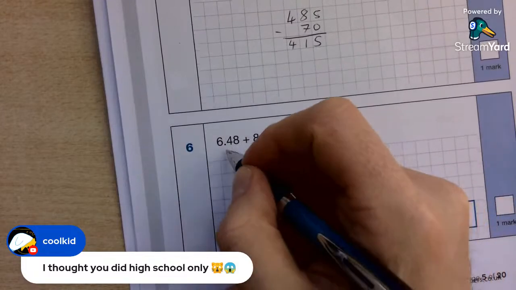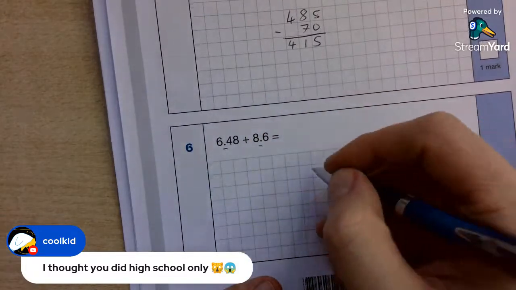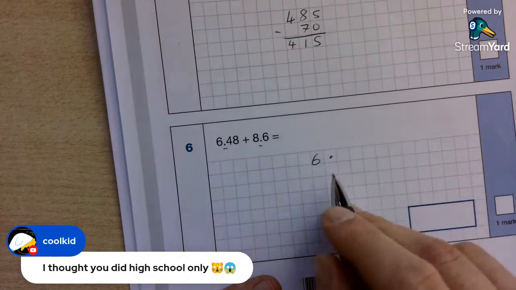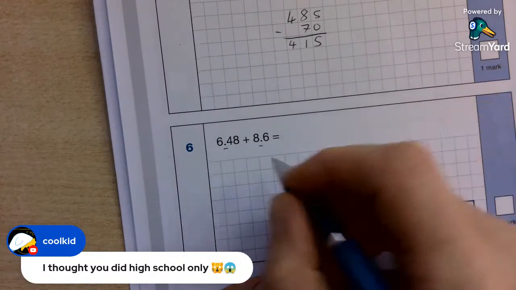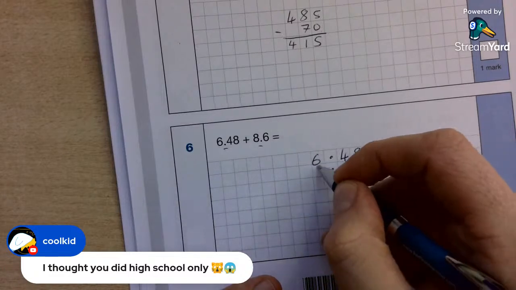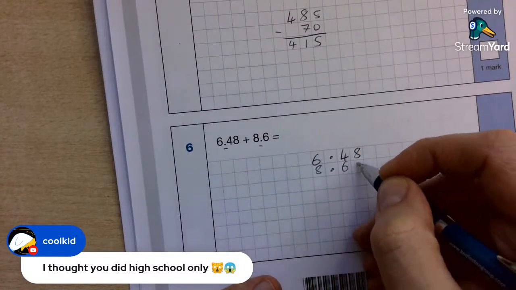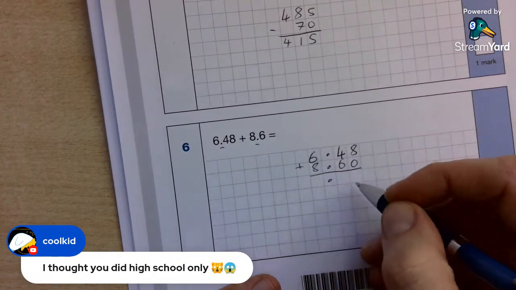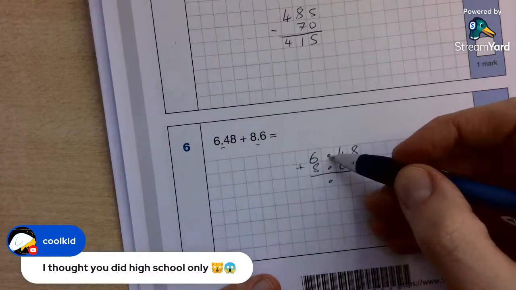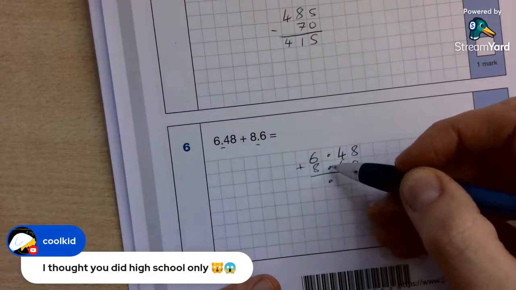Just really be careful with these decimals here, okay? This is where you've got to be dead careful and use the boxes to your advantage. So 6.48, line it up, 8.6, and then a 0 here, okay? This way, because it's all in line, it's going to be nice and easy for me. And keep your decimal point, that doesn't move, stays there, okay?